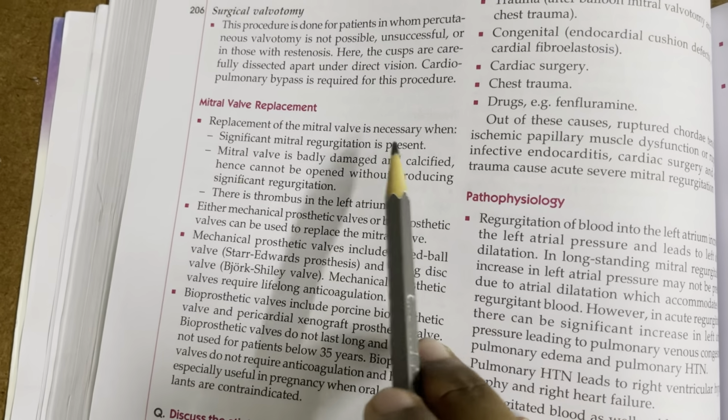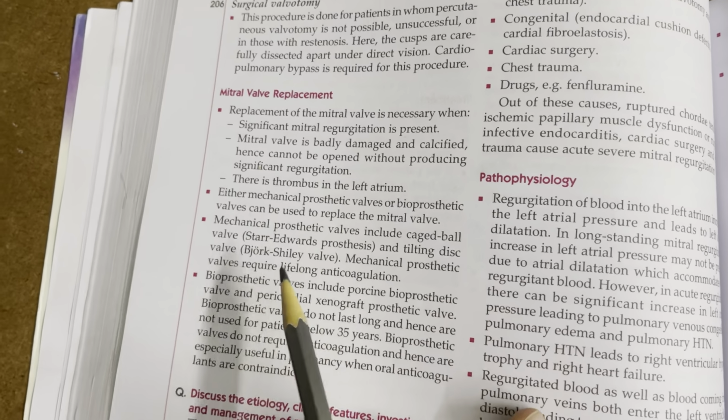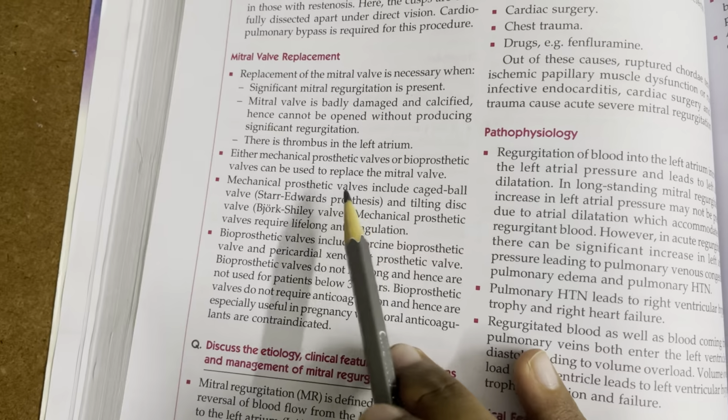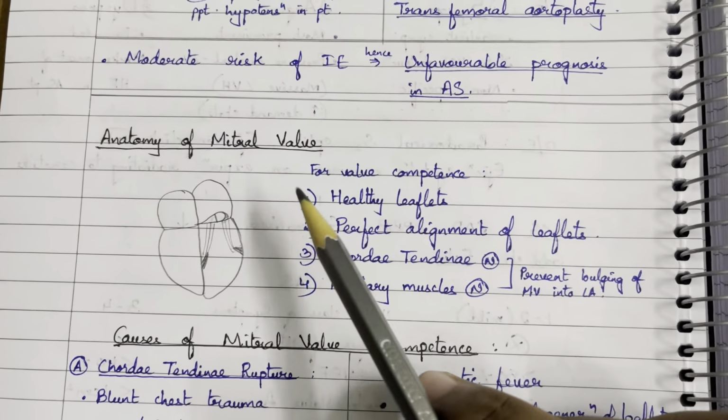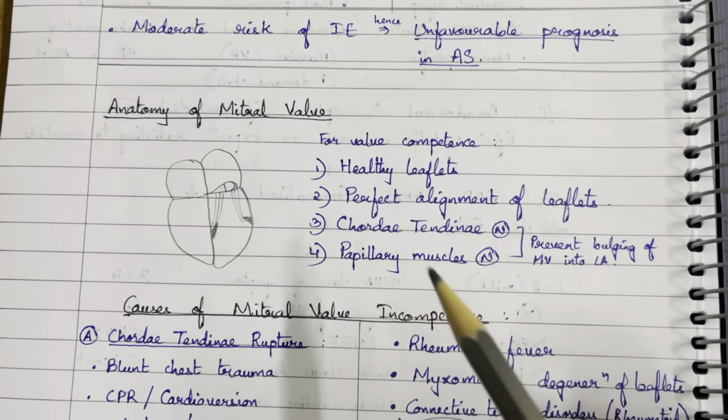Okay, so if there is significant all these conditions, you'll give. And you also have mechanical valves or bioprosthetic valves. Mitral regurgitation, it's a pretty straightforward topic.